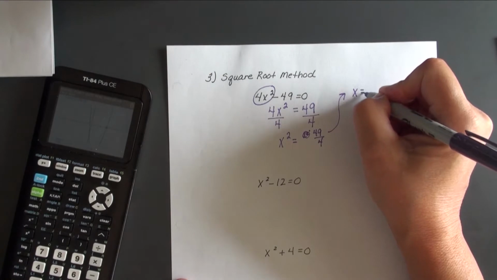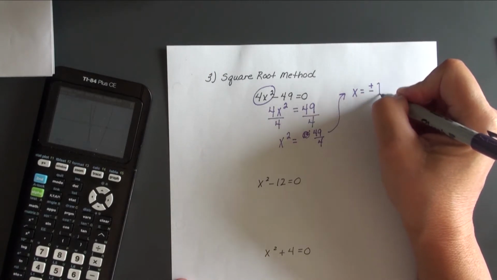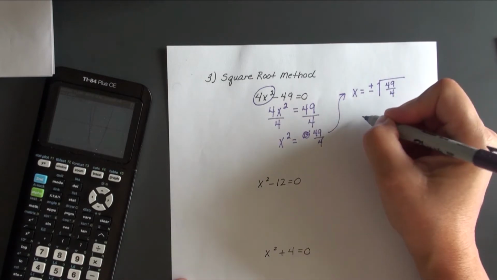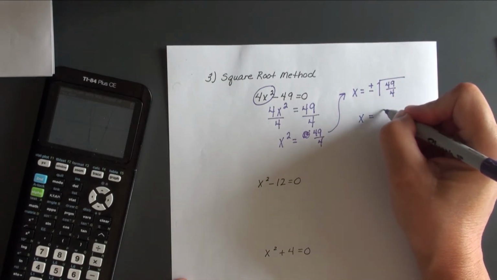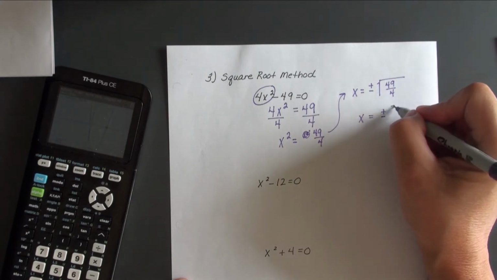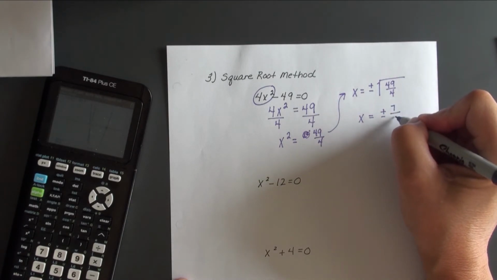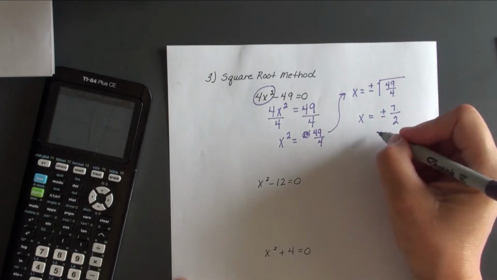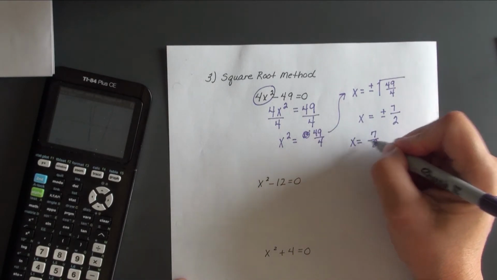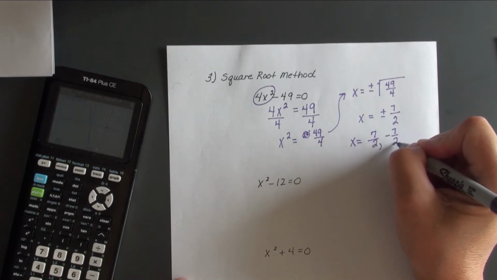So x equals plus or minus the square root of 49 over 4. X equals plus or minus, the square root of 49 is 7, and the square root of 4 is 2. So we have two solutions. We have a positive 7/2, and we have a negative 7/2.